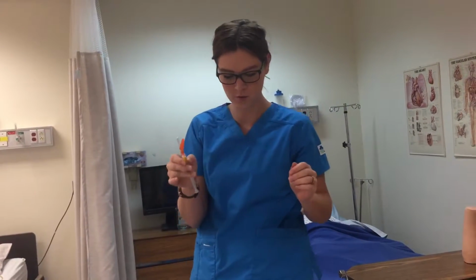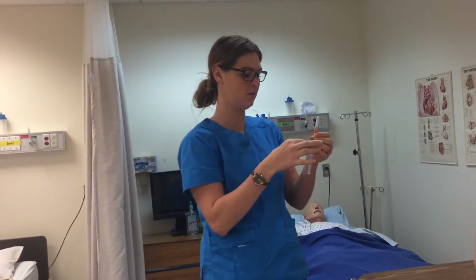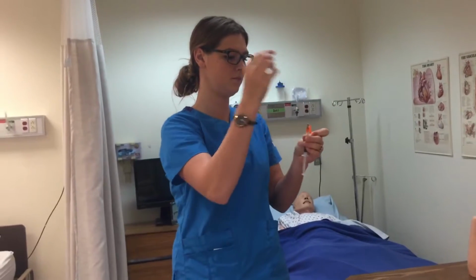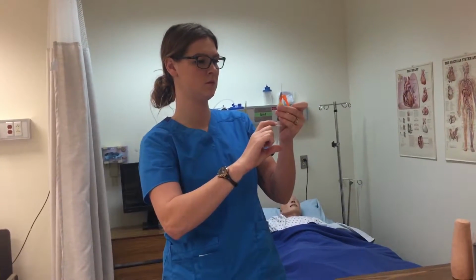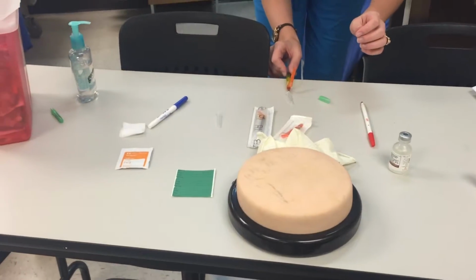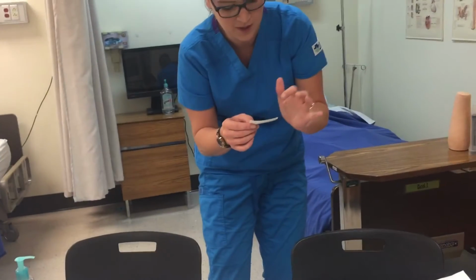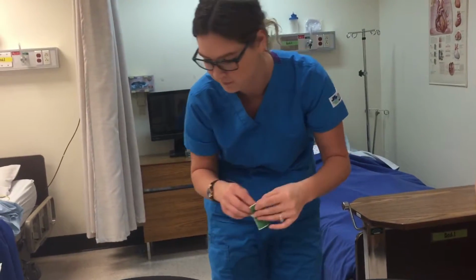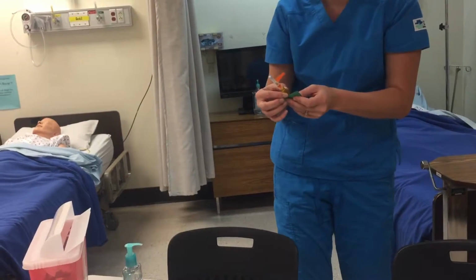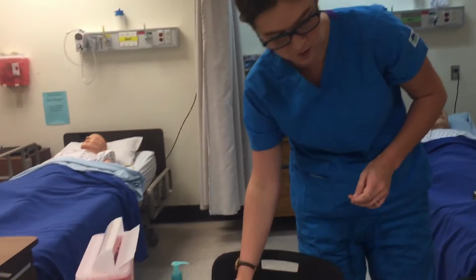Okay, so now I'm going to prime this needle. Air bubbles are up. Prime the needle. Recap it using the scoop method. And label. So I would write my medication, dose, initials, date, and time. And then I'm going to put my label around the bottom half of the plunger. There's one that's prepped and ready to go.